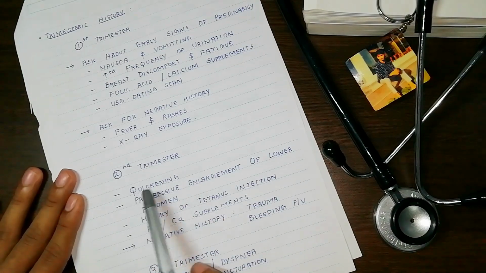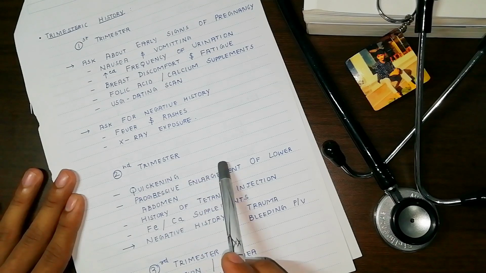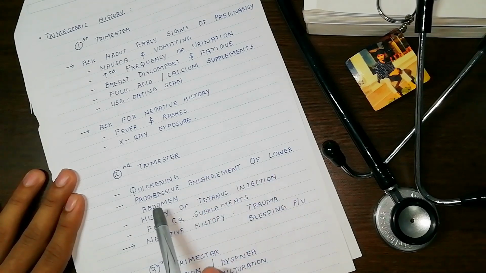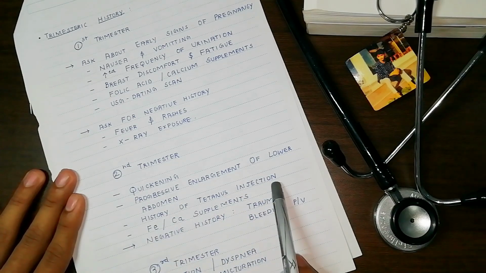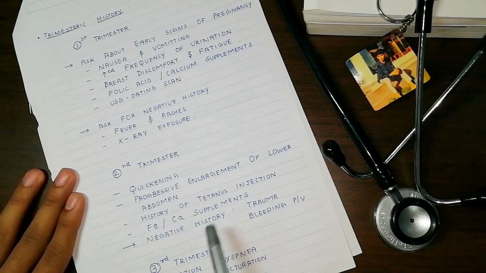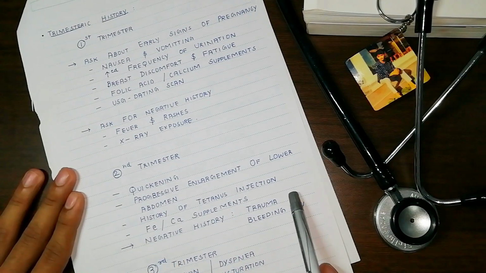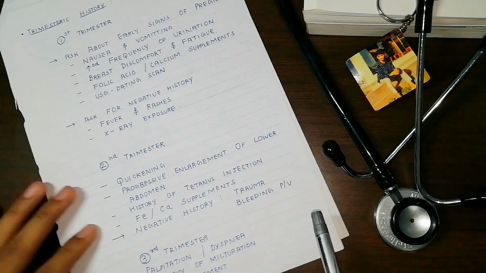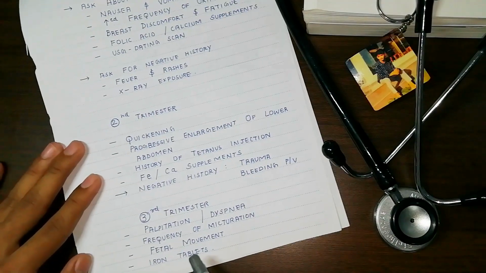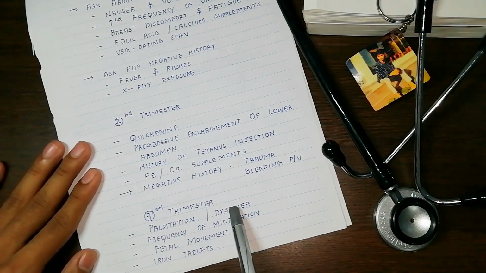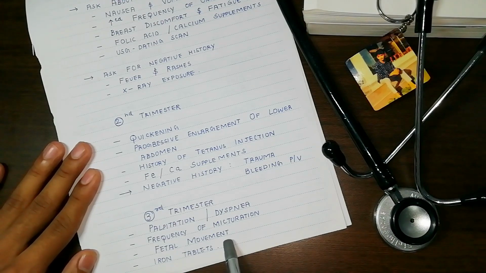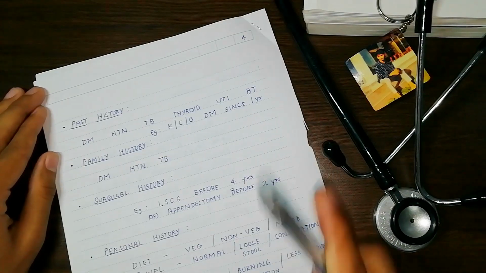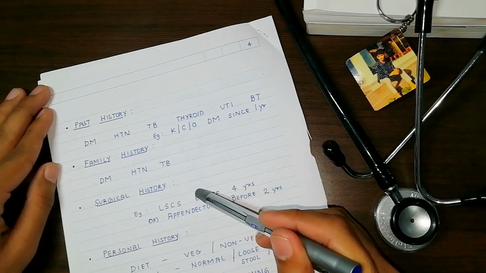In the second trimester, we will be asking about quickening. Quickening is whether she can feel the movement of the baby. Next is progressive enlargement of the lower abdomen. History of tetanus injection: has she been vaccinated for tetanus? The iron and calcium supplements, and also the negative histories like if the patient has any trauma or any bleeding per vagina. In the third trimester, we will be asking about palpitation and any dyspnea she is experiencing. We can ask about the frequency of micturition, whether it is less or normal, the fetal movement of course, and the iron tablets.